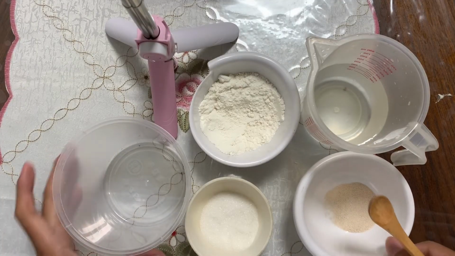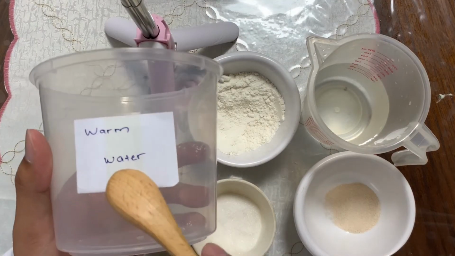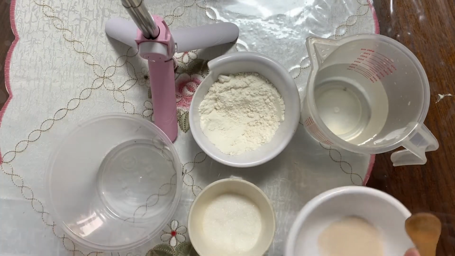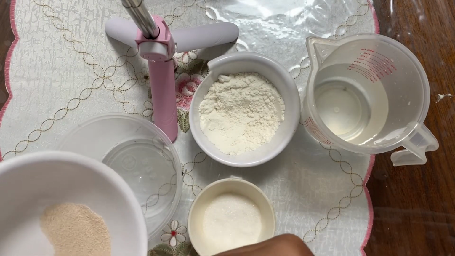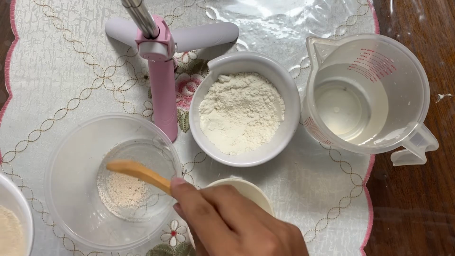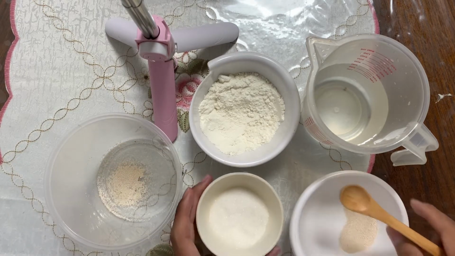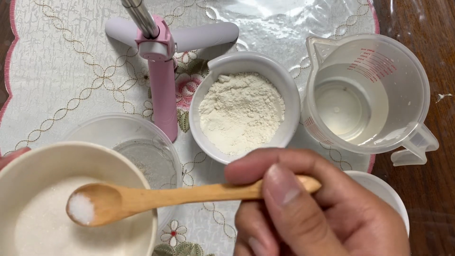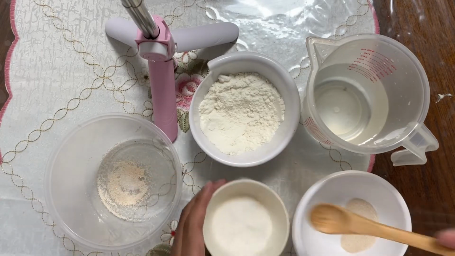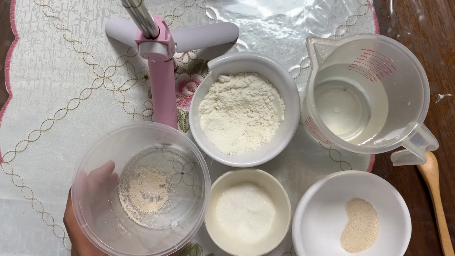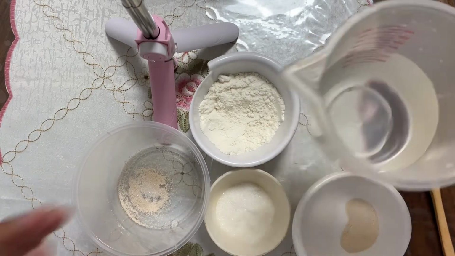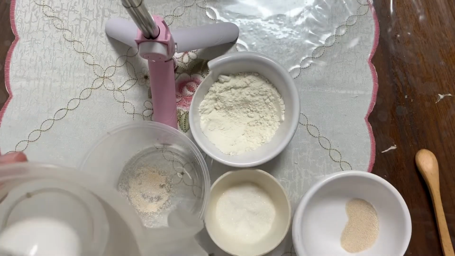So next we will do the warm water dough. First add 1 teaspoon of yeast, 1/4 sugar, and then 30 milliliters of warm water.